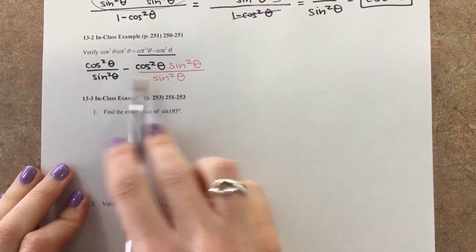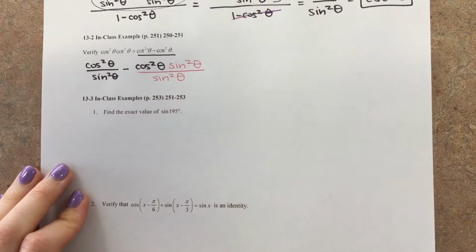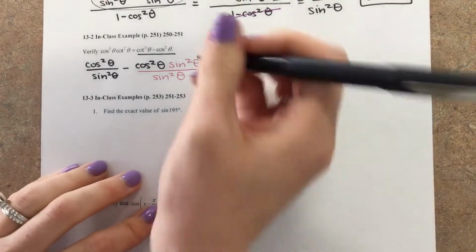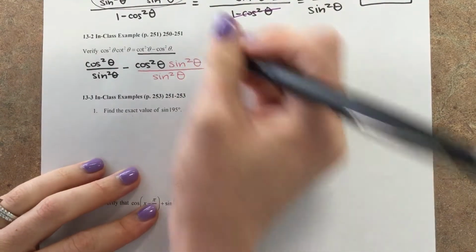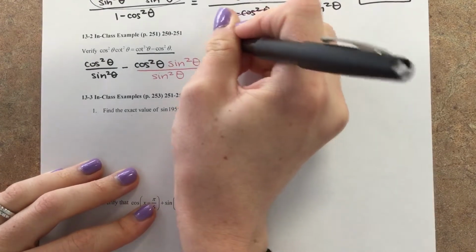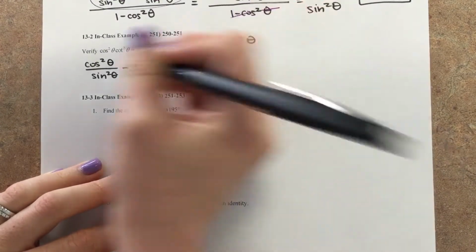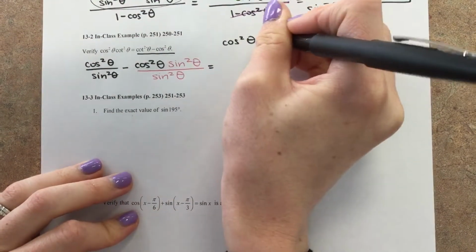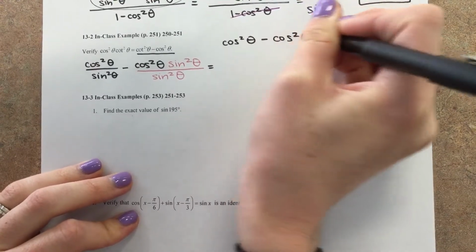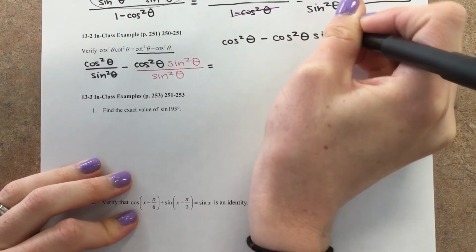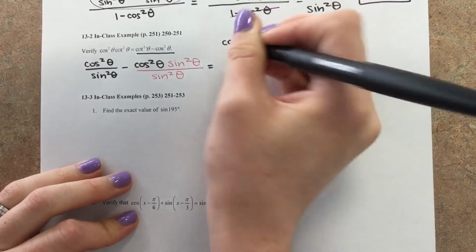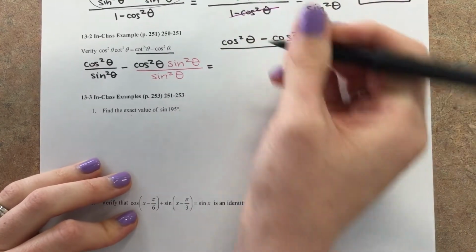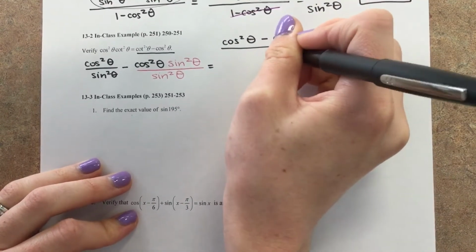See what I did here? They now have the exact same denominator, and I'll be able to subtract them. So this is equal to cosine squared minus, and you can just subtract straight across. Be careful what you're combining: these two pieces on the right are multiplied together, so you can't just combine them yet without doing some simplifying.